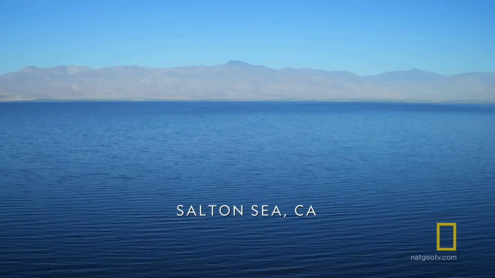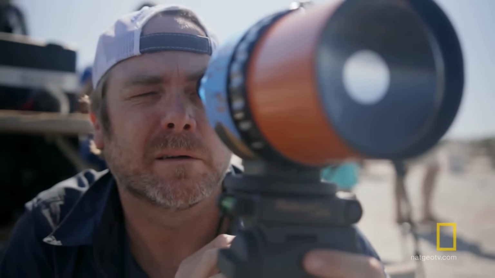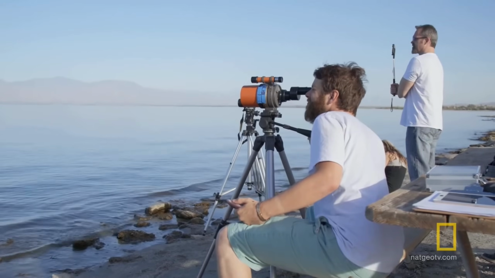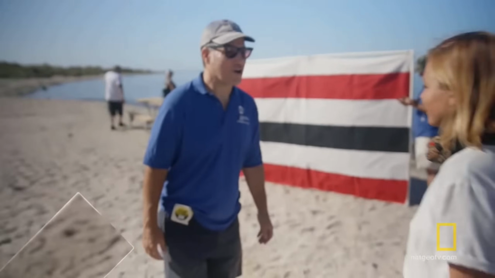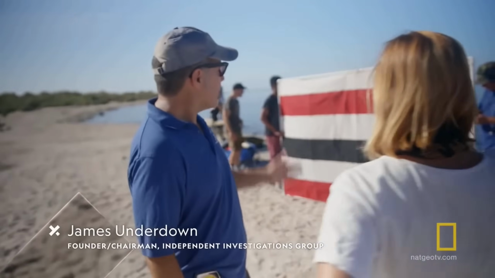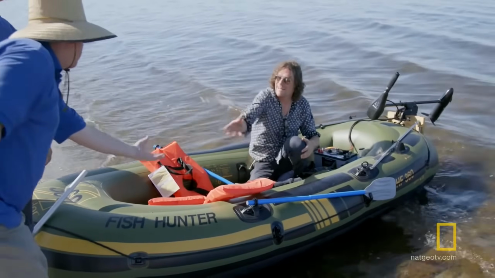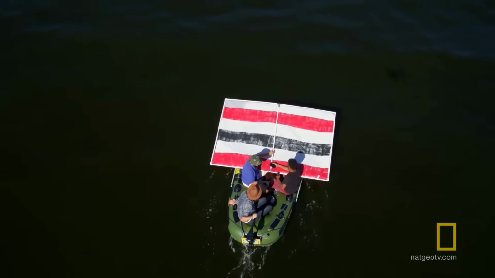We're heading to the largest lake in California to meet the Independent Investigations Group. And they want to do a round Earth test, basically a test that will prove that the Earth is not flat, but that it is round. James, how are you? Okay, so what's happening here right now? Okay, this is the boat-based target at horizontal stripes. We're going to launch a small boat out into the water here with a striped target.